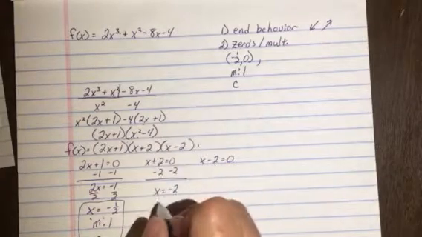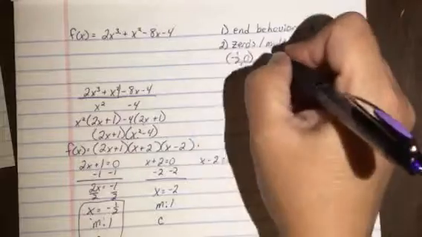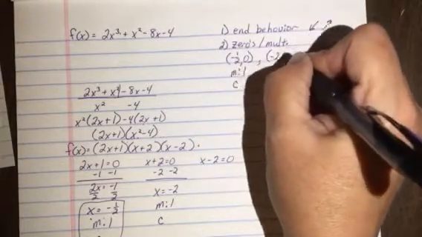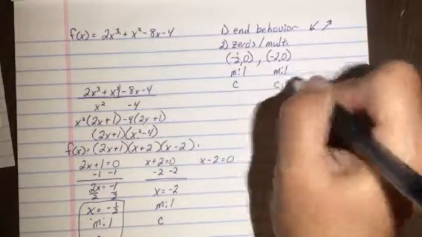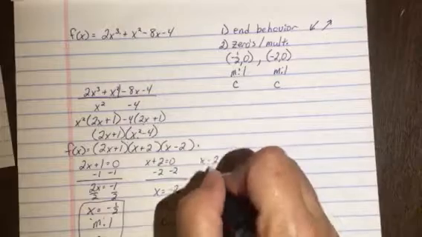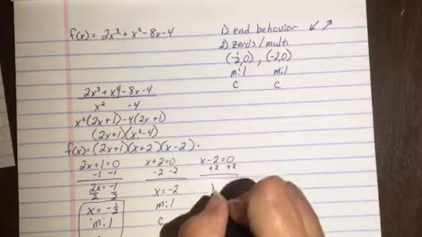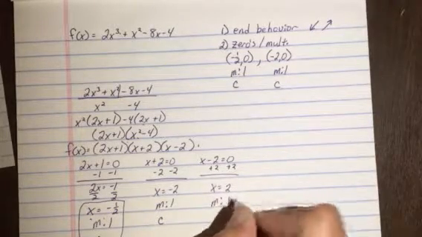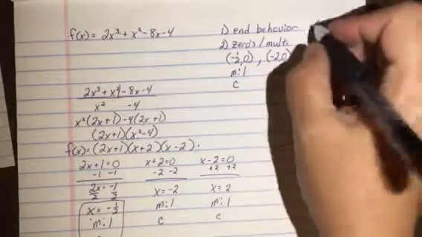Multiplicity is odd, so I get m colon 1. We have another cross. So negative 2, comma 0, m colon 1, cross. Add 2. X equals 2. Multiplicity of 1 because no power again. Again, odd multiplicity, we get a cross.